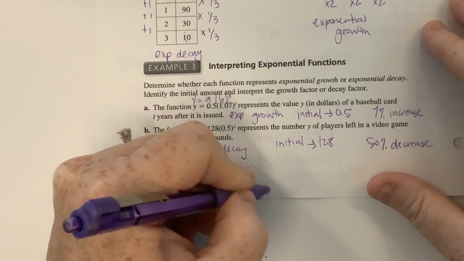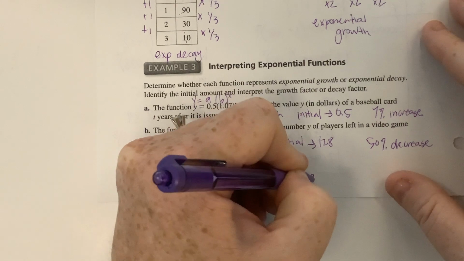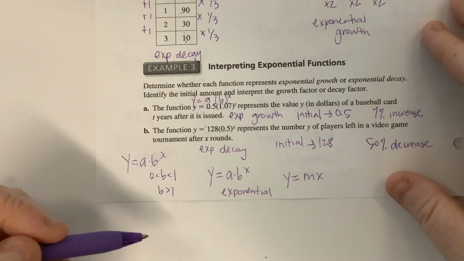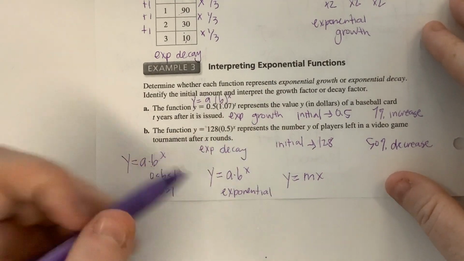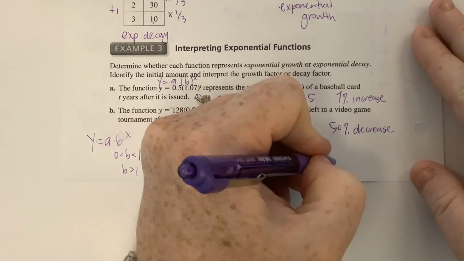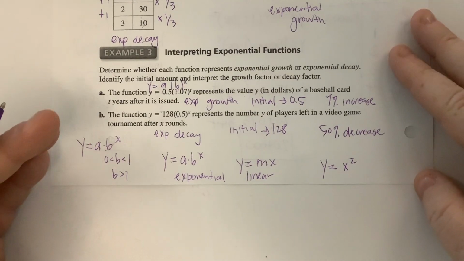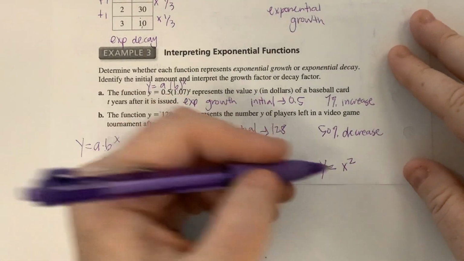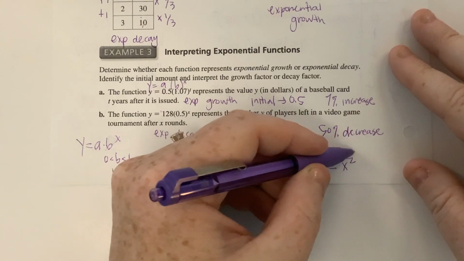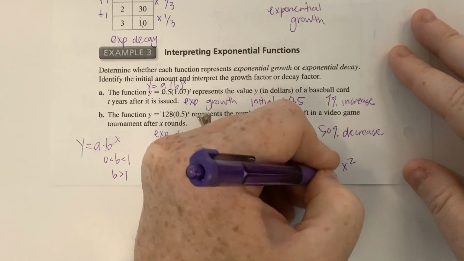If we're talking about y equals mx, like being multiplied, and the x is not in the exponent spot, then this would be a linear function. If we're talking about y equals x squared, or x to the third, or x to the fourth, then that's not exponential because x isn't in the exponent spot. It's a number, and that would be quadratic.